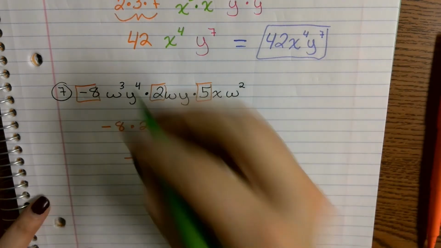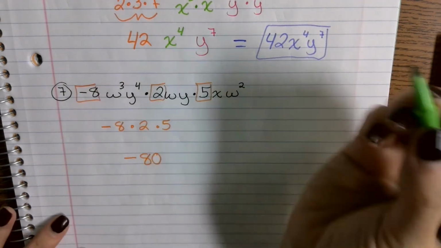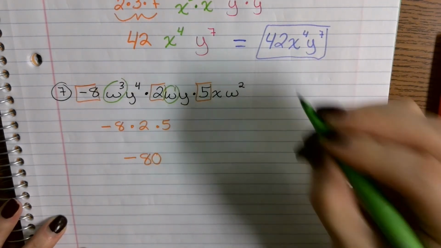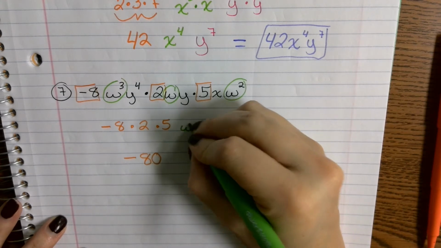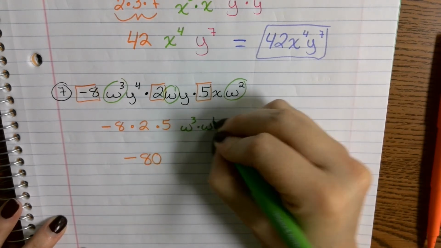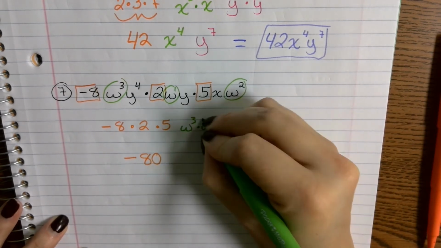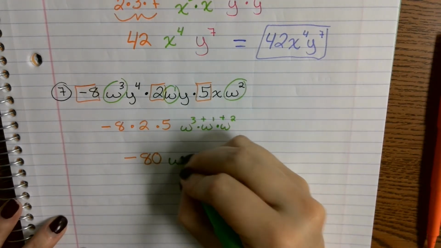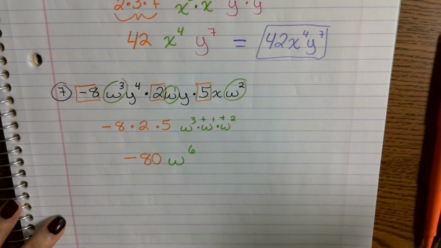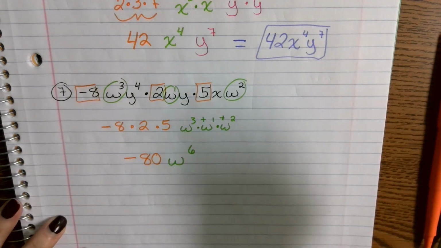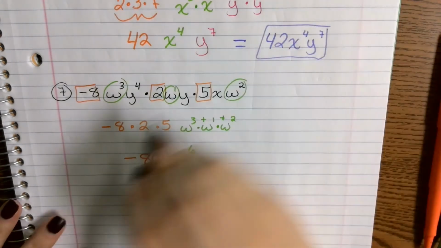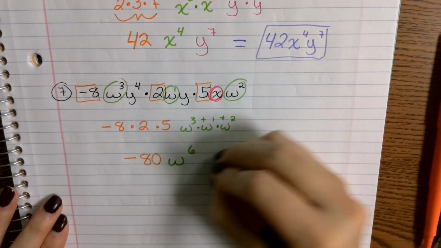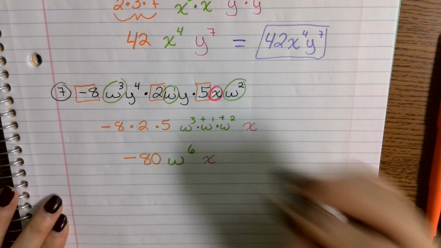Then you've got W. So we're going to start with the W. We've got W to the 3rd, W to the 1st, and W to the 2nd. So W to the 3rd times W to the 1st times W to the 2nd means we're going to add 3 plus 1 plus the 2. That's going to give you W to the 6th. Then you've got your X's, which there's only one X. There's only one X. So X comes down as its own.